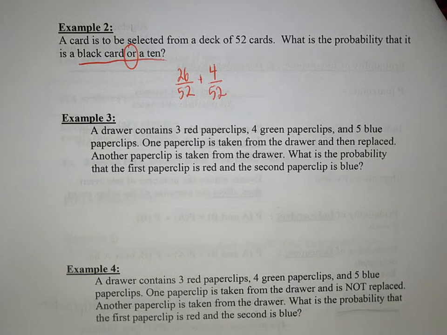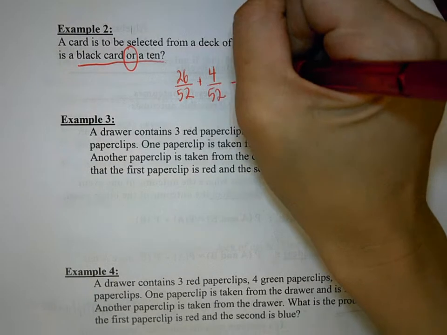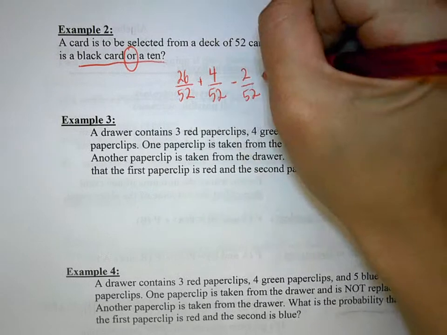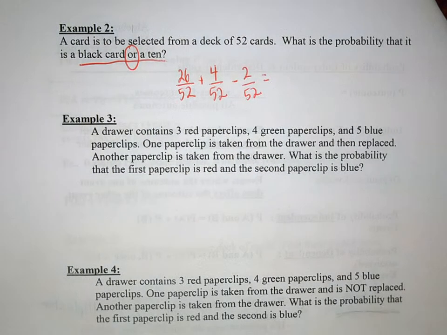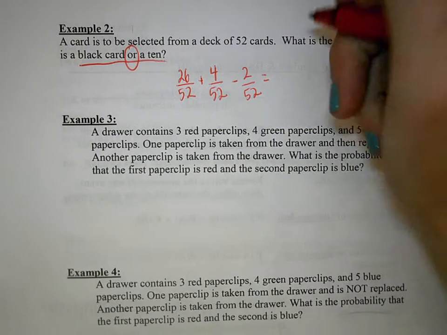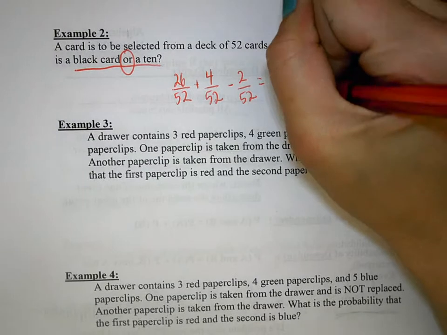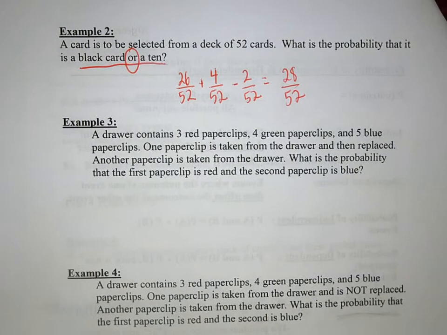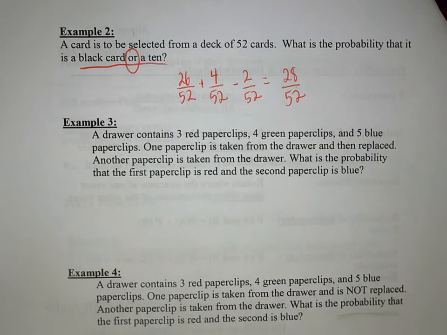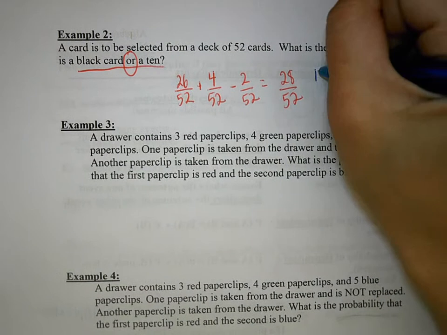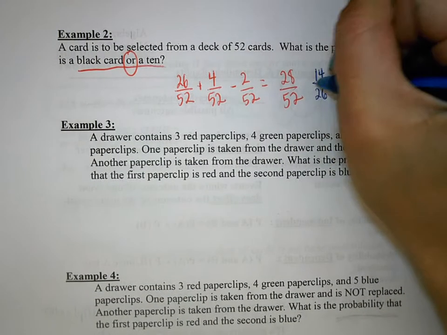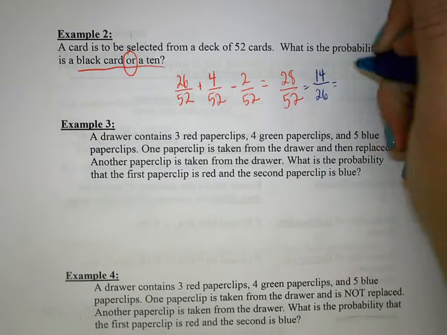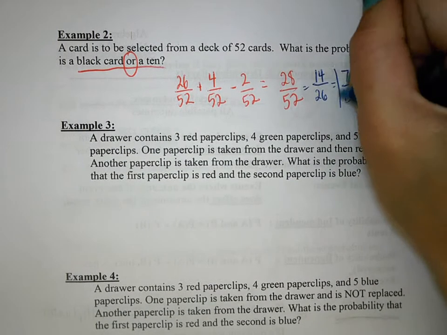So did we have any overlapping? How many? So we're going to subtract out 2 over 52. So when we add there, 26 plus 4 is 30, minus 2 is 28 over 52. And can I reduce? They end in even numbers, so I know I can at least start by dividing by 2. And I get 14 over 26. And can I reduce again? Perfect.